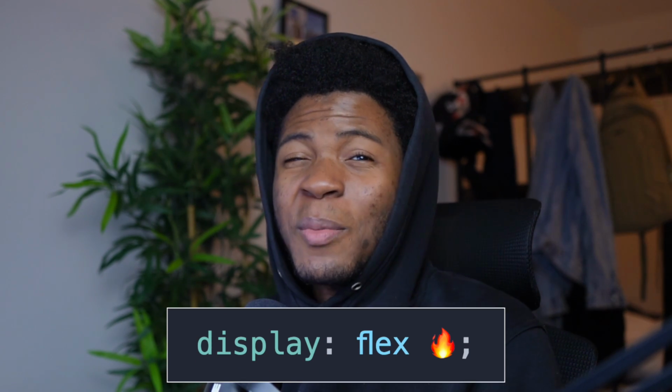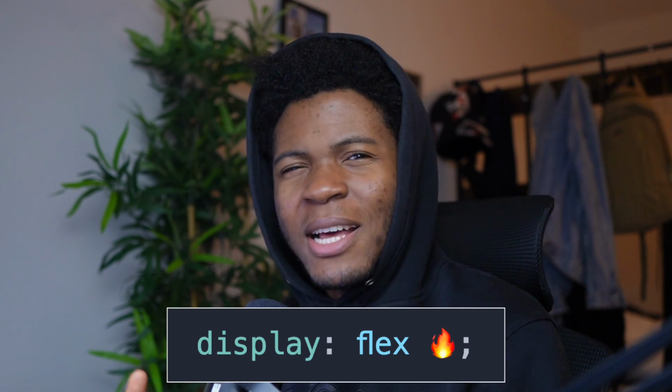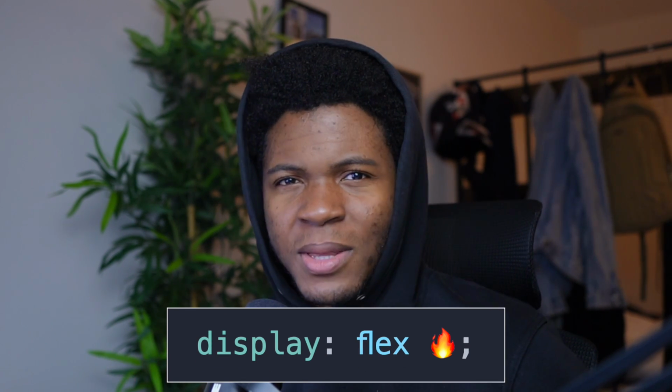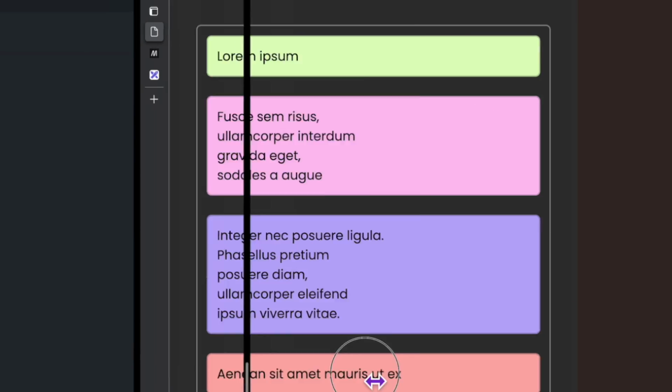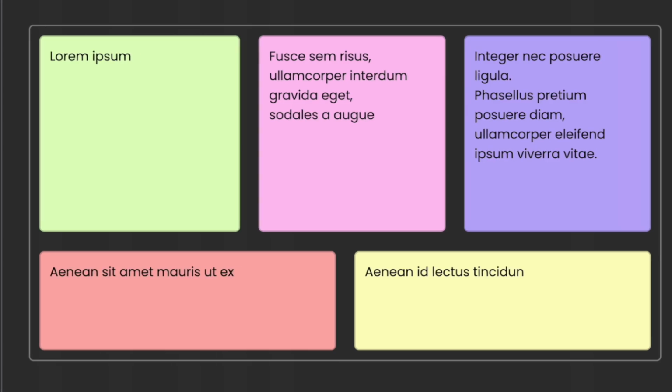CSS Flex is a very powerful and popular concept that allows you to create flexible containers such that you could distribute elements in those containers in different ways. It gives you so much control over the elements in such containers. And also this concept allows you to create responsive layouts easily without using so many media queries.